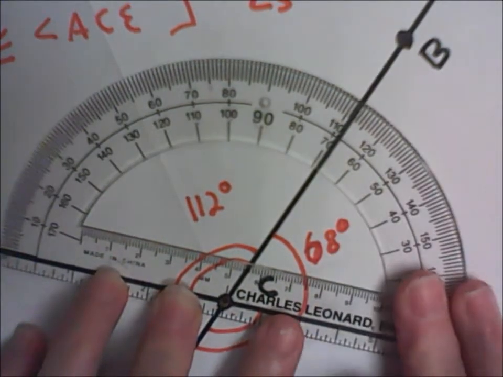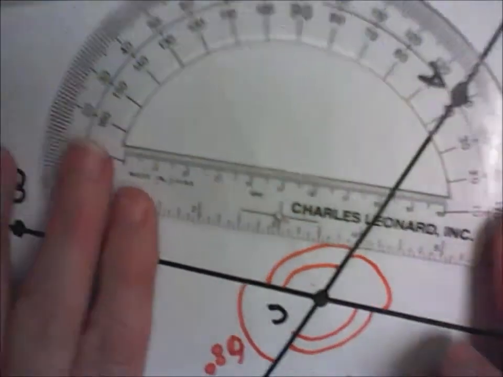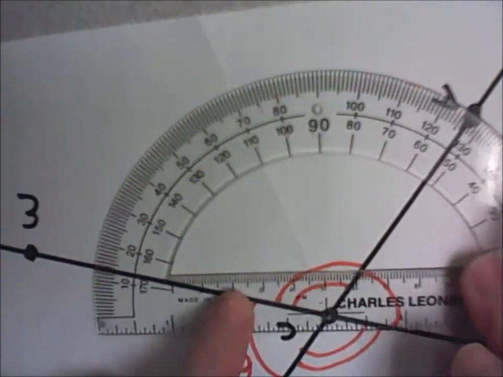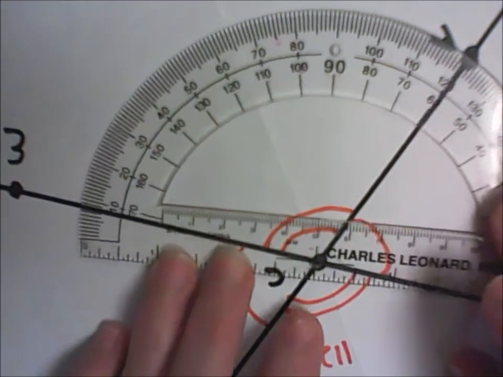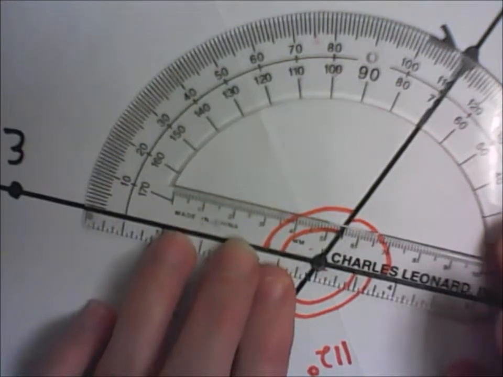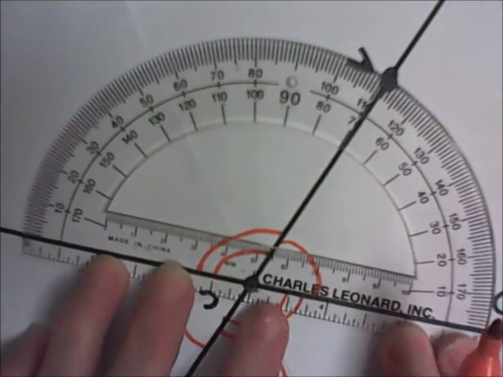That's 68 degrees. Then I'm going to flip my protractor, or I'm just going to flip my paper, and I'm going to measure the other way. Again, to line up the protractor, this center goes on my vertex. And then I want my 0 to be on my line. So I'm going to move that around. And the 0 on the other side should be on my line because it's a straight line.